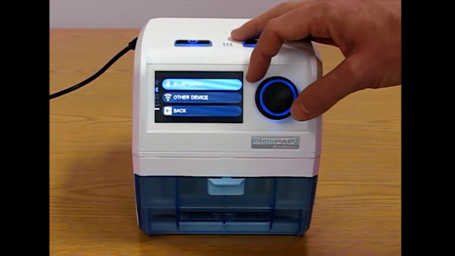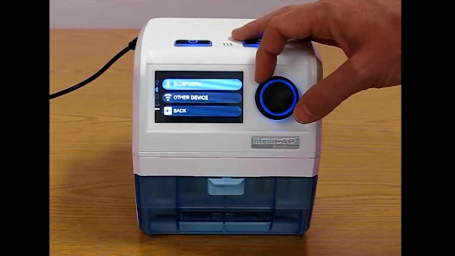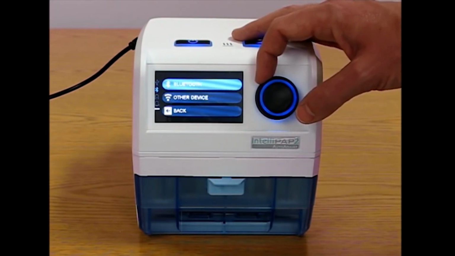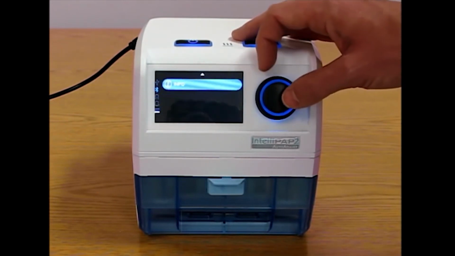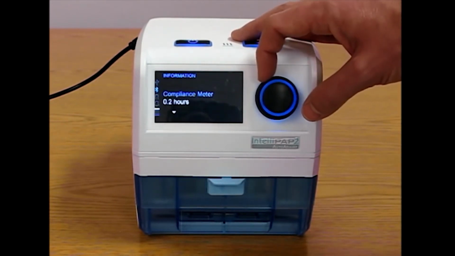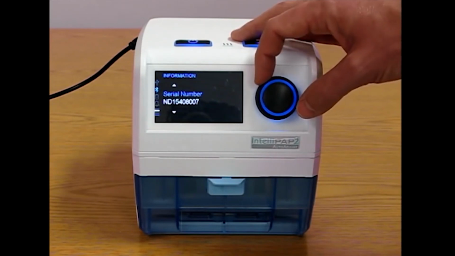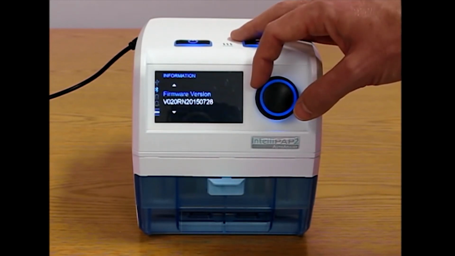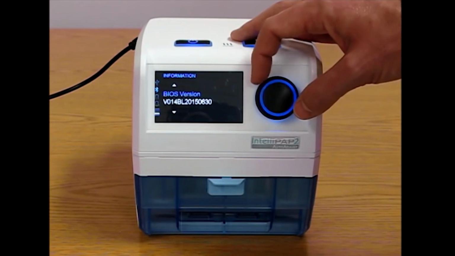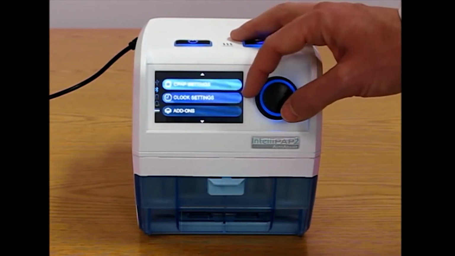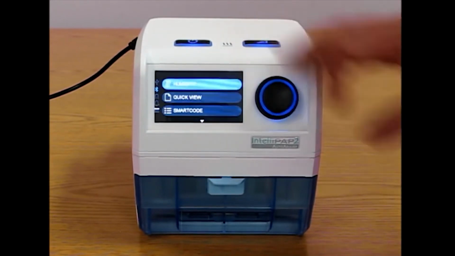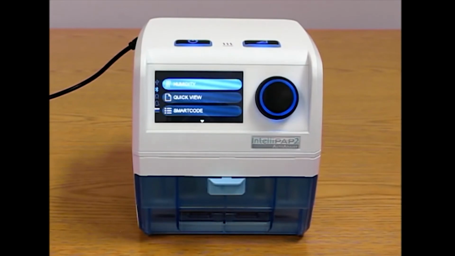The add-ons is the place where the patient would go to turn on the Bluetooth in the unit and pair the unit with their cell phone or smartphone or their oximeter. And the patient also has access to the information as far as the compliance meter, the serial number, the version of firmware, and the BIOS version, and that information is available for possible troubleshooting. And that is the patient menu of the IntelliPAP 2.